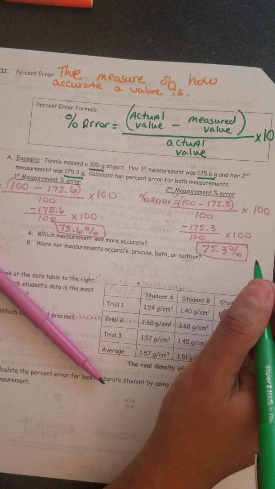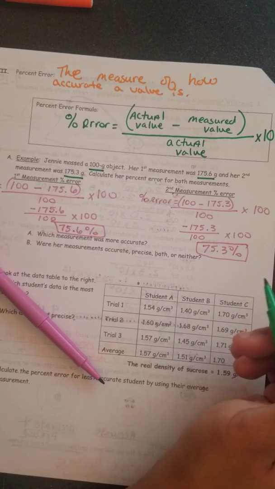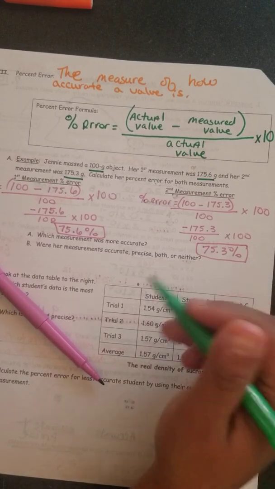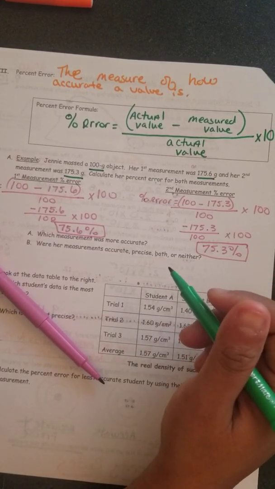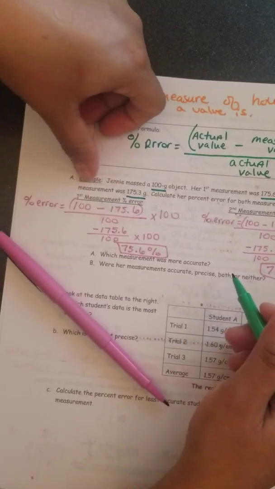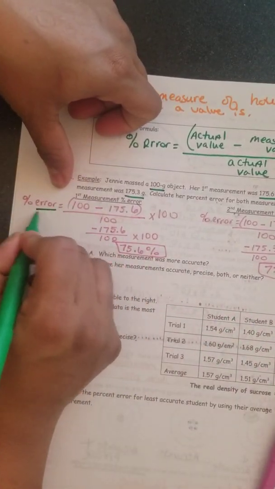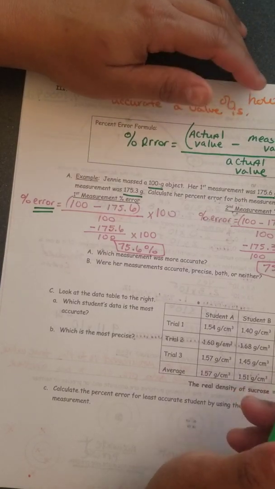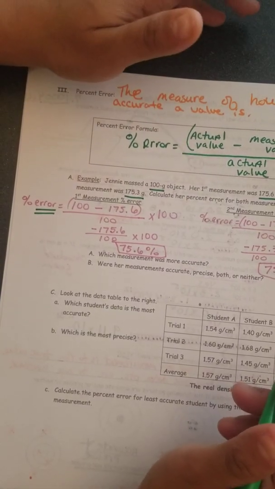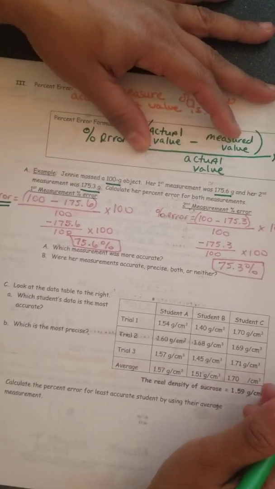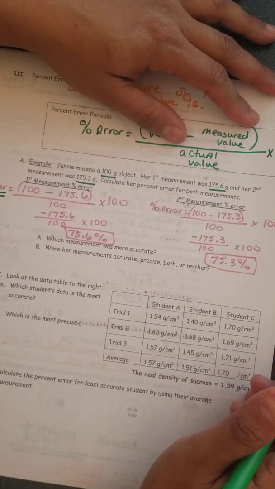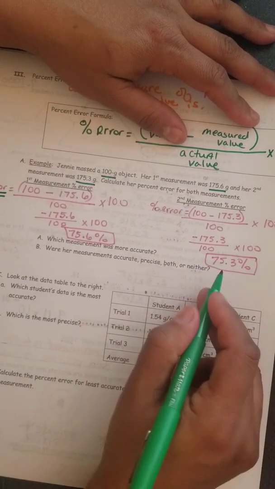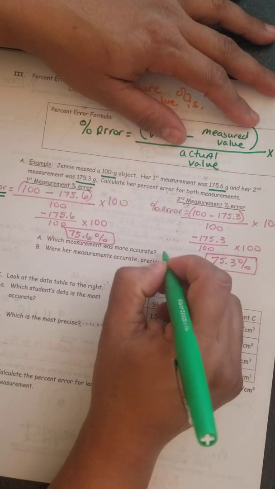We want the smaller value, less than 100, because we want to get closer down to the zero, as in the error. I was thinking accurate. The error part, we don't want to be 100% error, 100% wrong. We want to be the least wrong as possible. So which number would be the least wrong? This one. Measurement number 2.